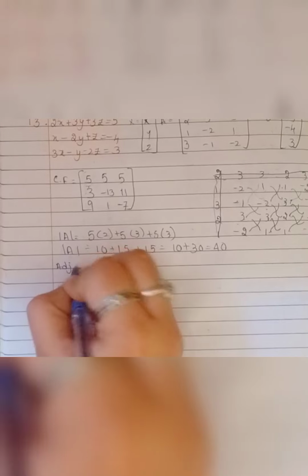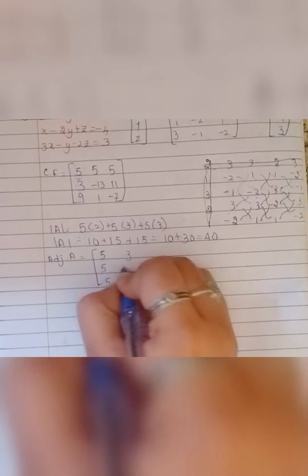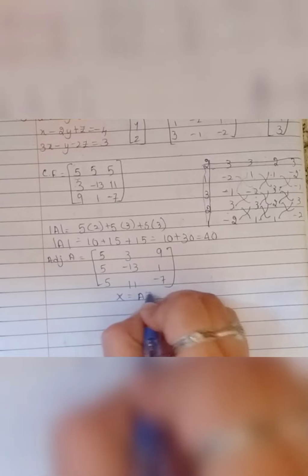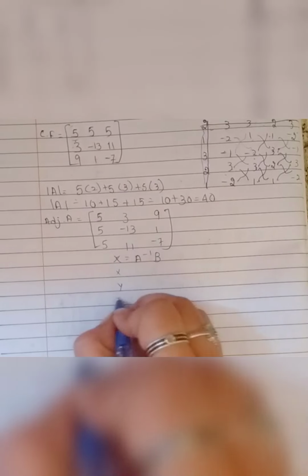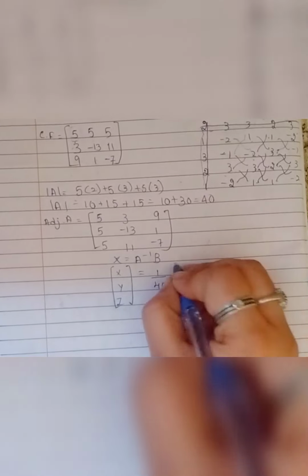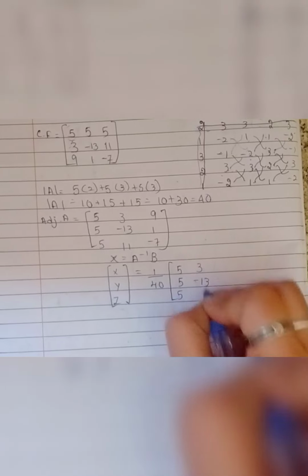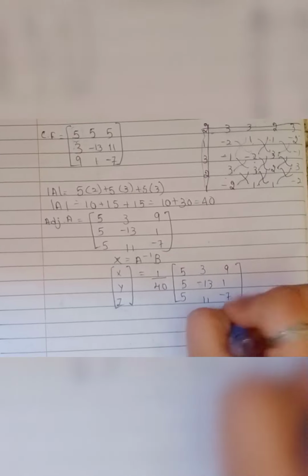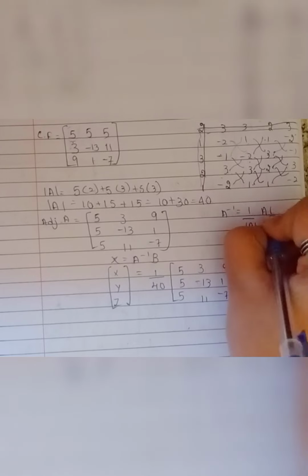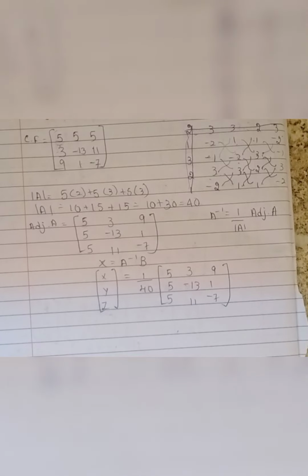Now the adjoint of A. The adjoint of A is the transpose of the cofactor: 5 5 5, 3 minus 13 11, 9 1 minus 7. Now x is equal to A inverse B. X, y, z is equal to A inverse, which is 1 by determinant, 1 by 40, and the adjoint is 5 5 5, 3 minus 13 11, 9 1 minus 7. It is very important to write the A inverse formula, which is 1 by determinant into adjoint A. If you write this, you will get marks, or else marks will not be awarded.